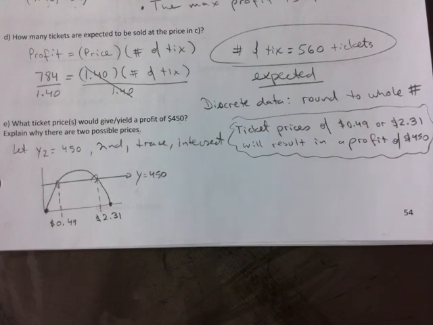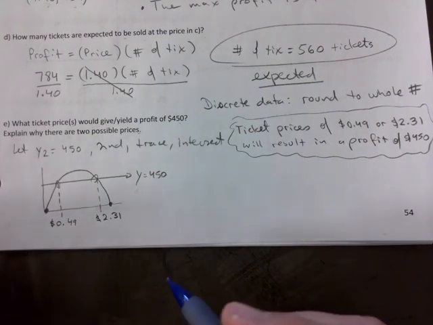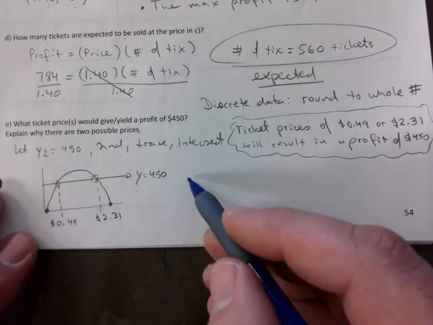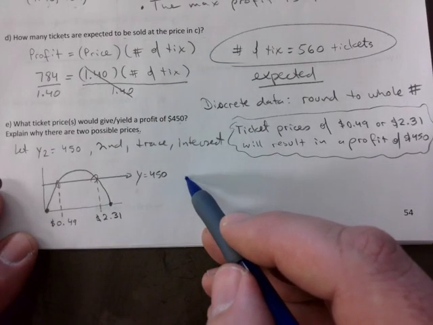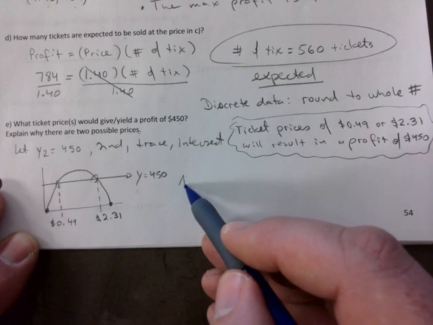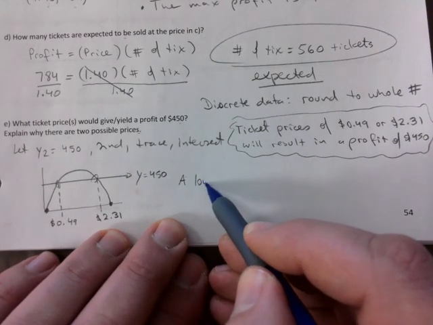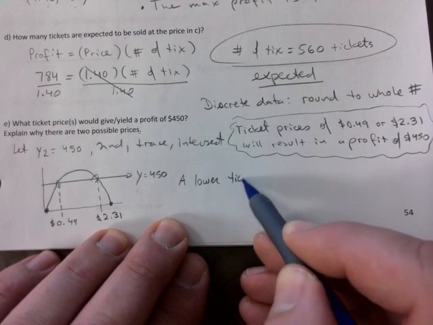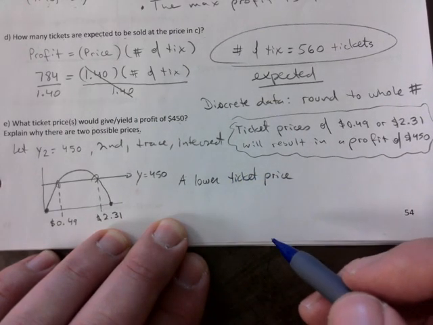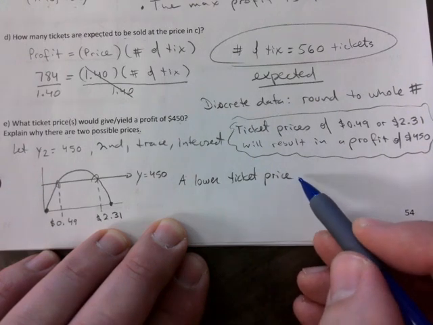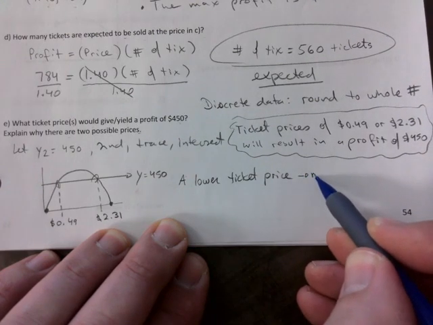And here's the reasoning. A lower ticket price will have more sales.